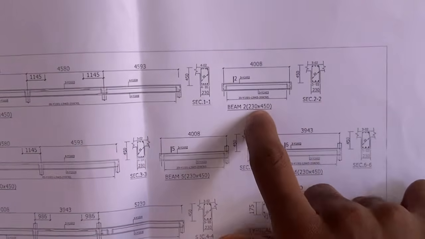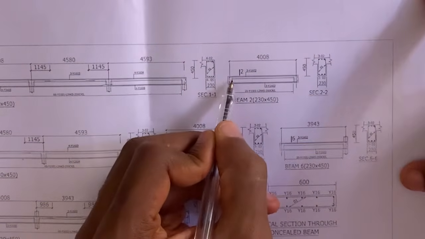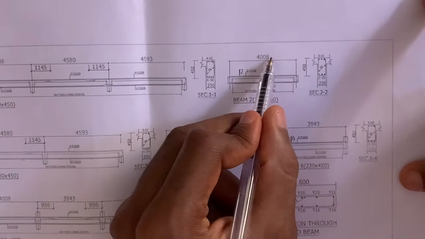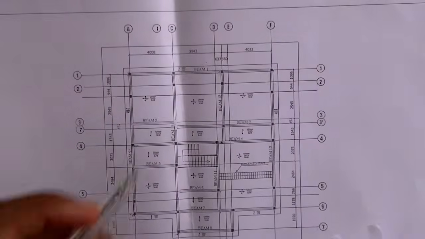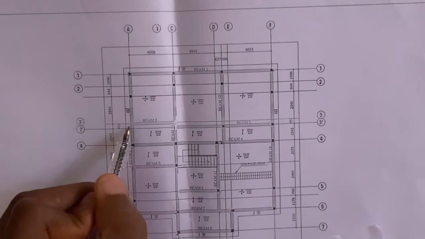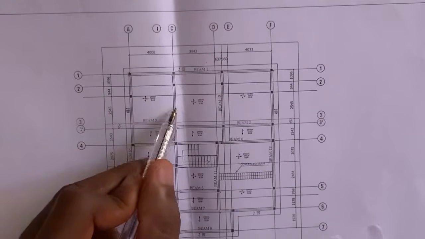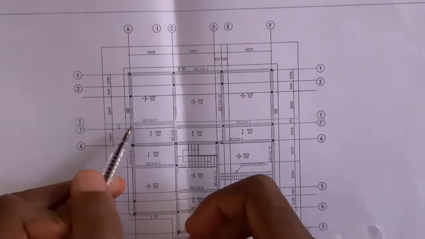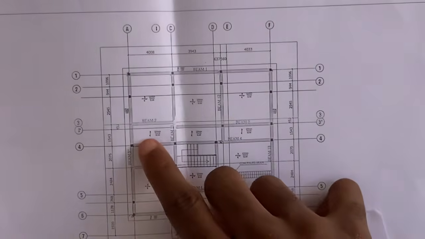So this is what we have in beam 2 from here, right? Now they told us that the center to center dimension from this point down to this point is 4008. You can see that there is no column here in this section. Why is that? Because if you look at this drawing, there is no column here, there's no column here. So this beam is intersecting this beam here and here. That is why in this section there was no column. This is technical drawing from your SS3, when you were doing sections for buildings, so this will be easy to understand.